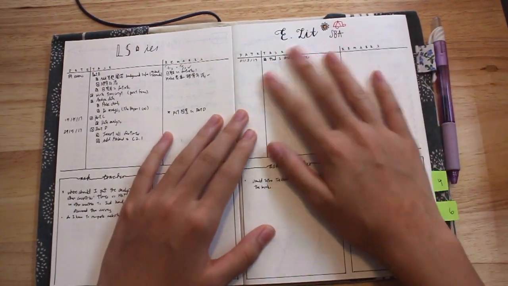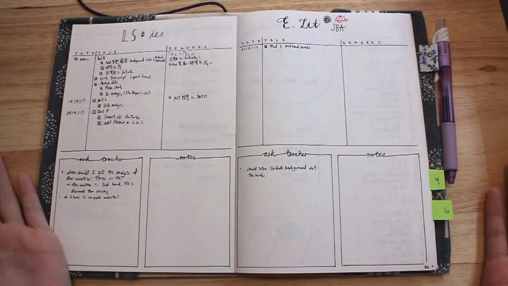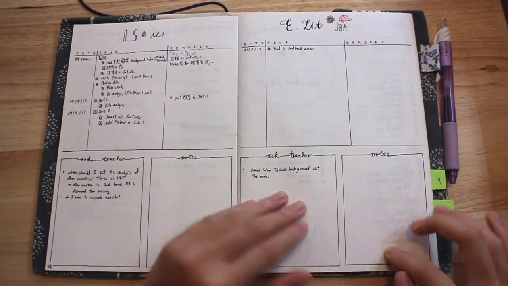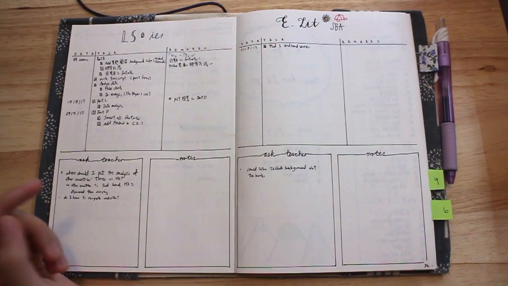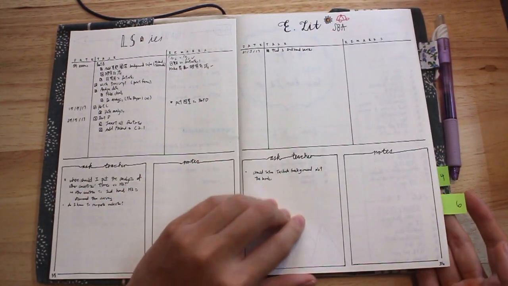And the same goes here for literature. And over here I just have a box for notes, which as you can see was not that helpful because I didn't end up writing anything in it. I just ended up writing my notes in the remarks section. But yeah, this is the updated version of my project planning spread.